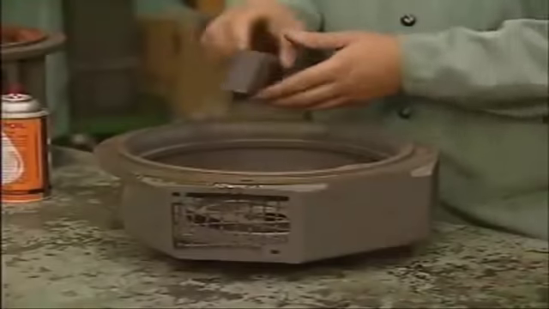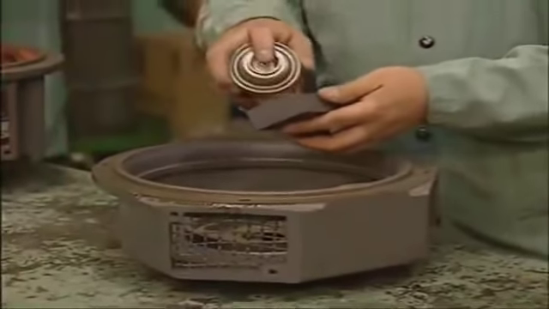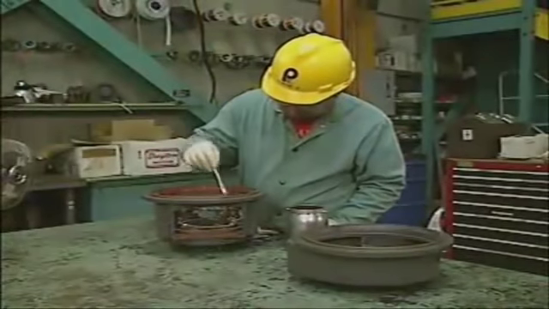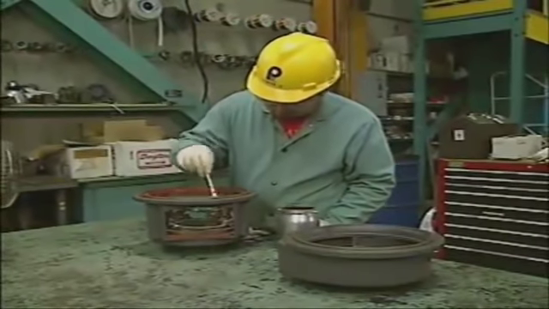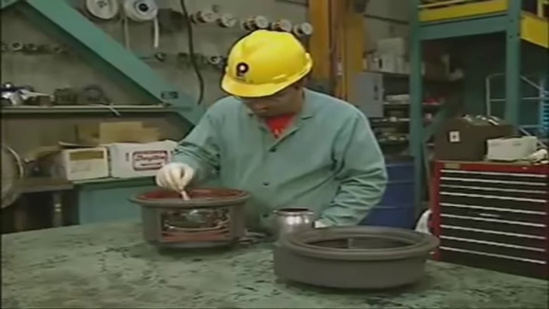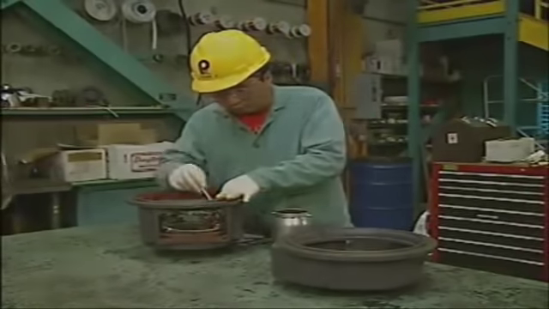The entire machine surface of the end bells should be brushed carefully with a wire brush or with a buffing stone and lubricant. And the end bells and the bearing housing should be cleaned with an approved cleaning solvent and then set aside.